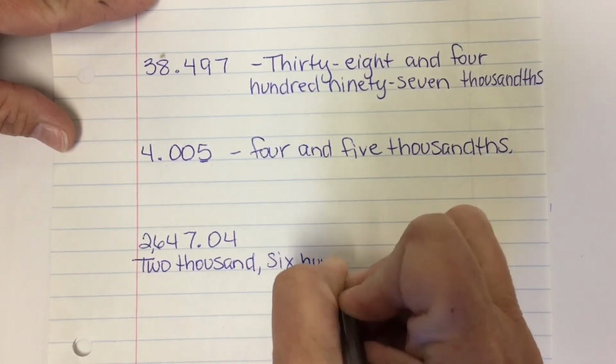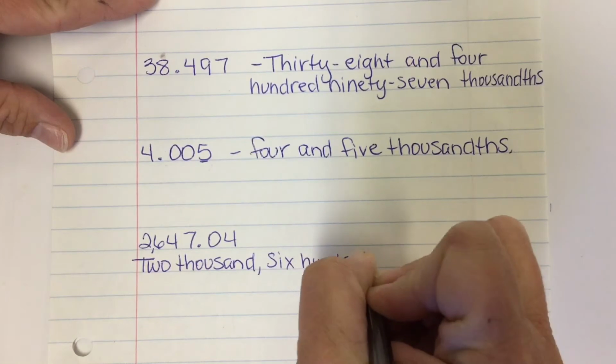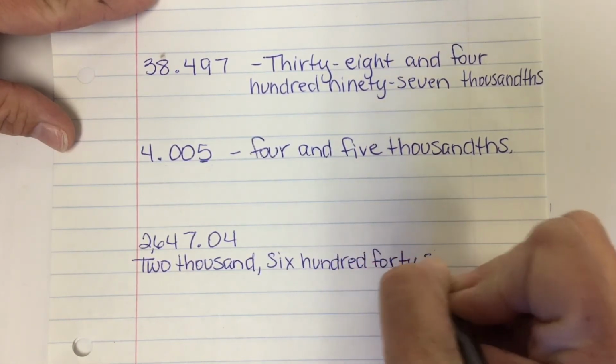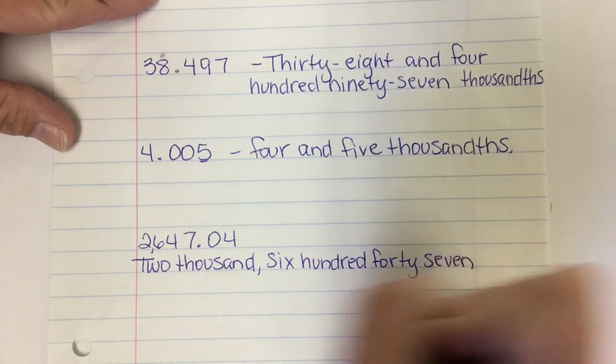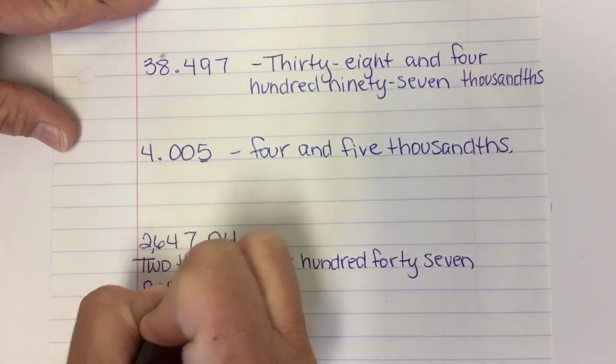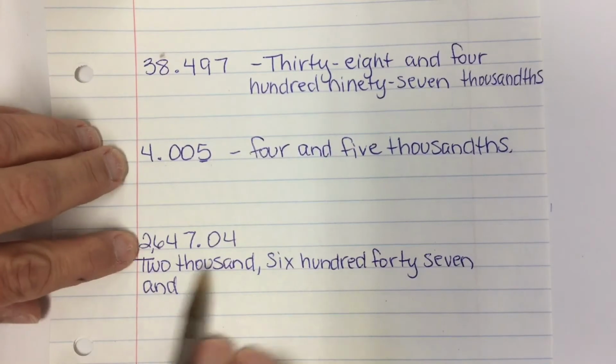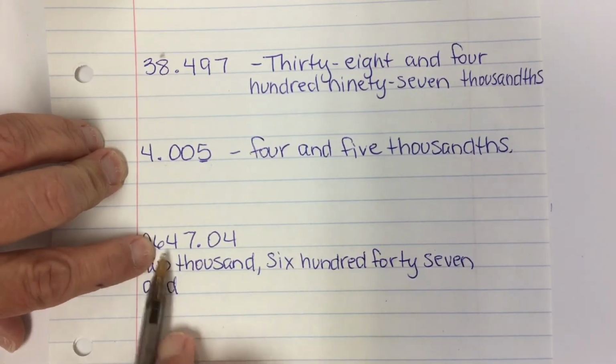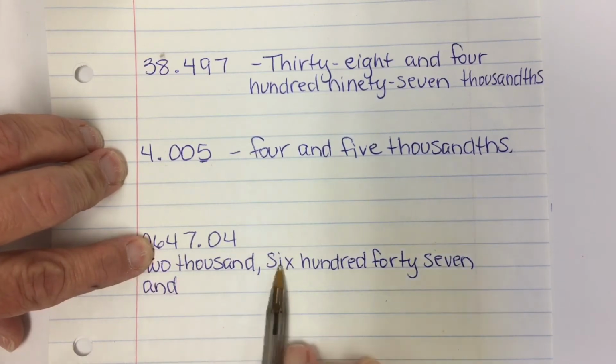$600. $47. And okay, so 2,000. 2 is in the thousands place, so 2,000. Notice I put a comma. Then this number is 647.